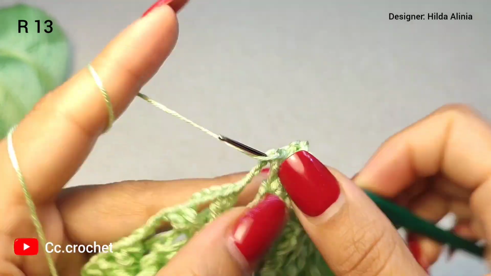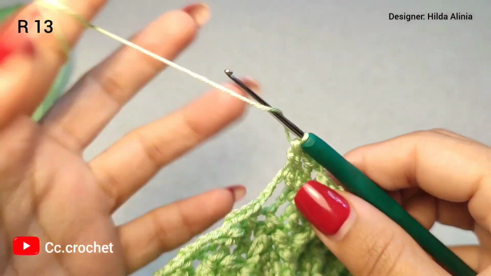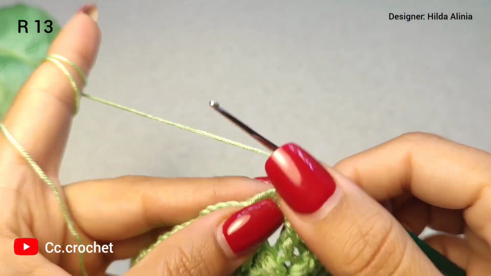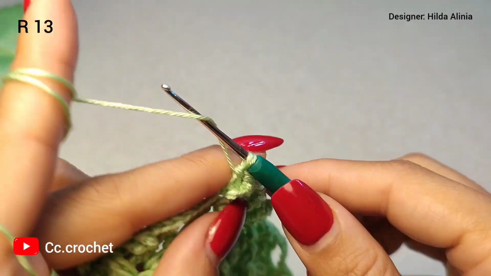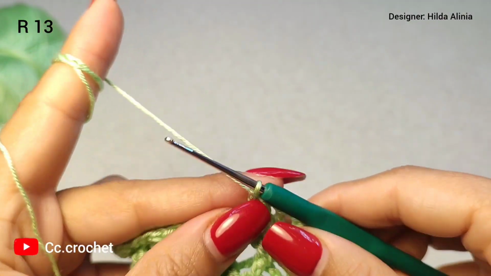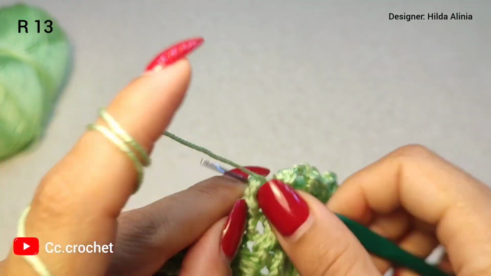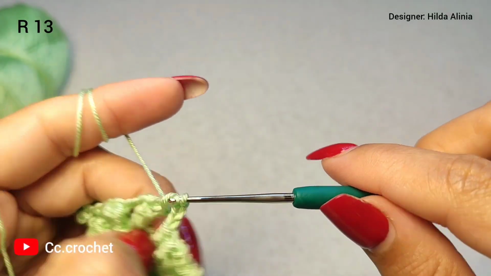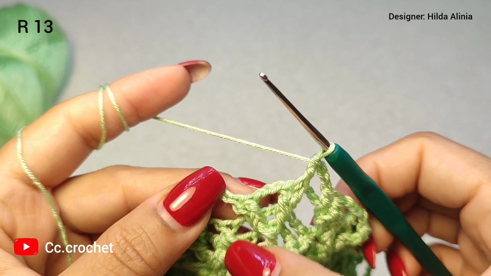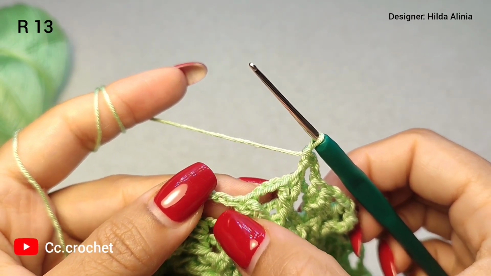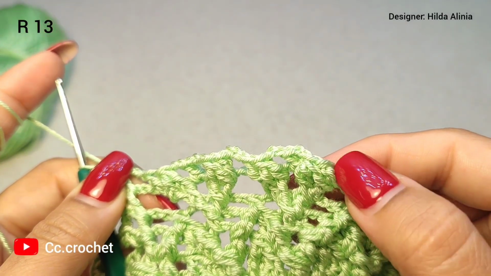1 and 2, now a cluster, again another front post double crochet around the second one, 3 chain, 1 2 3, and repeat this pattern: a front post double crochet, 2 front post double crochet cluster, 2 chain double crochet, 2 chain, 2 front post double crochet cluster, then a front post double crochet. Repeat this pattern and I come back here.